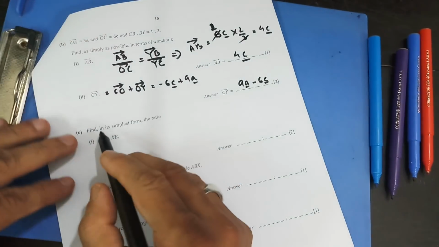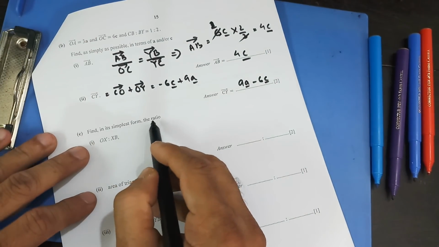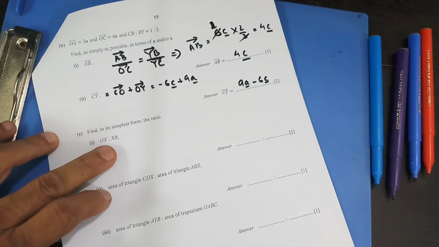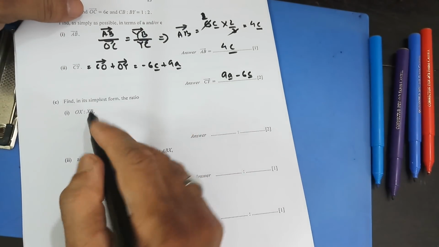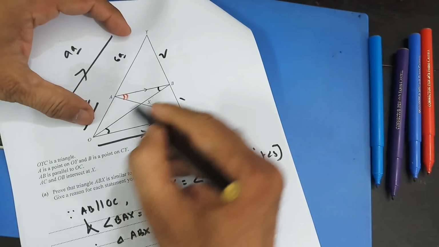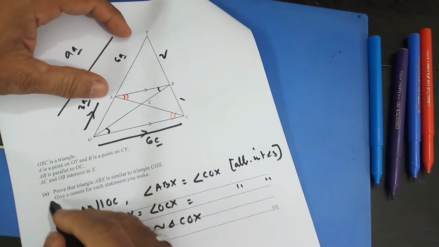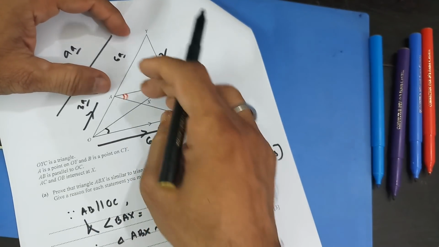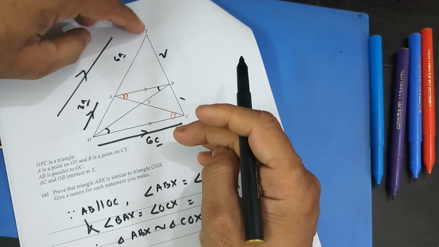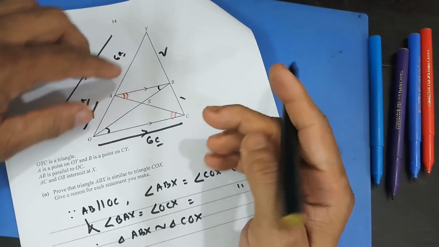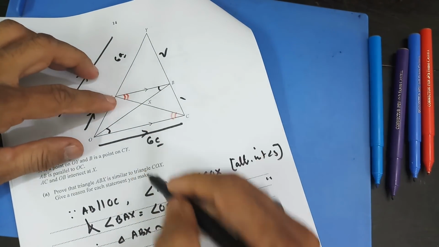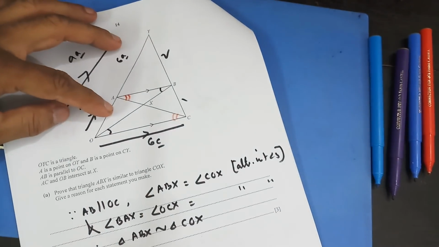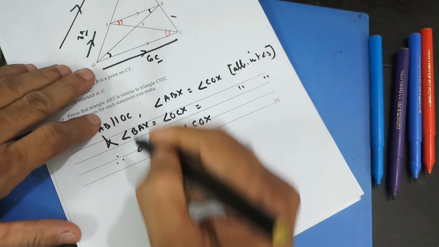Okay. Now next one, find in its simplest form the ratio of OX is to XB. Now OX is to XB. Look at this. OX over here, XB over here. And in this A, we have proven that these two triangles are similar. When they are parallel, inside triangle and the outside triangle, they are similar. We have proven that. So when it's like that, let me write down this.